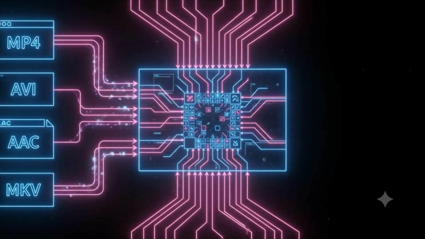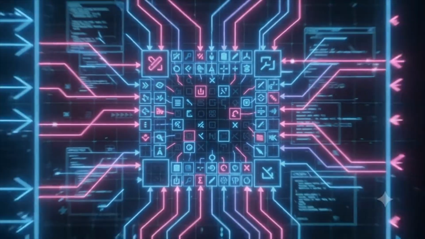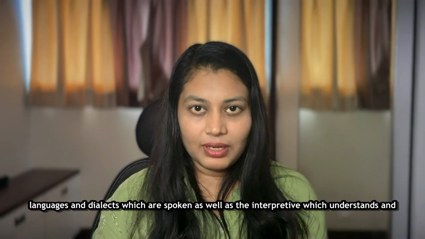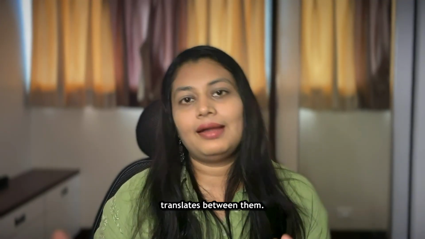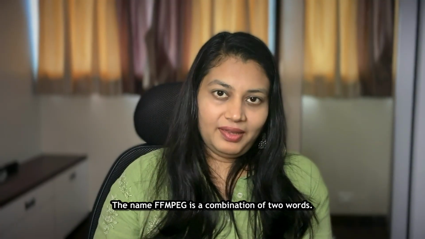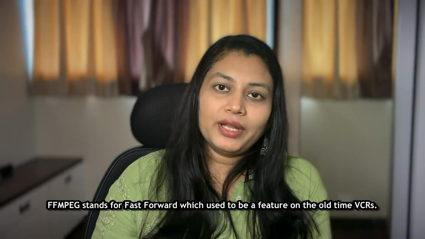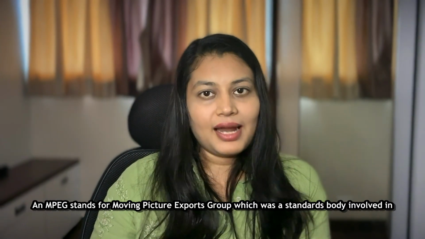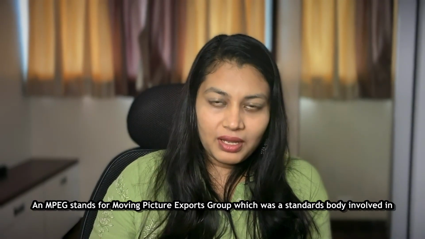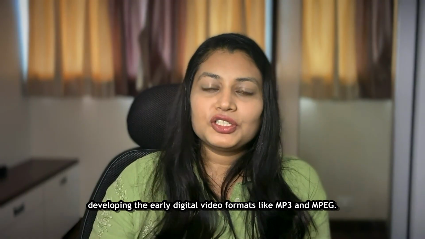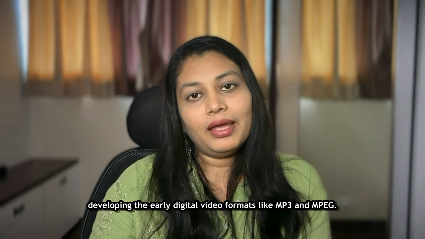Think about it this way. If digital media were a spoken language, then FFmpeg is both the dictionary, which has all the languages and dialects which are spoken, as well as the interpreter, which understands and translates between them. The name FFmpeg is a combination of two words: FF and MPEG. FF stands for fast forward, which used to be a feature on the old-time VCRs. And MPEG stands for Moving Picture Experts Group, which was a standards body involved in developing the early digital video formats like MP3 and MPEG.